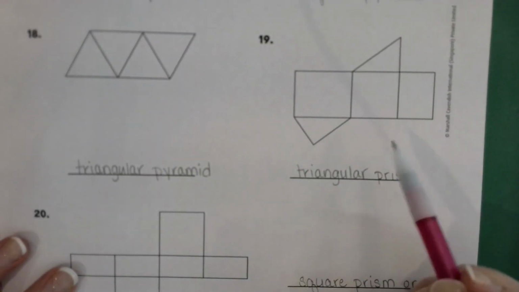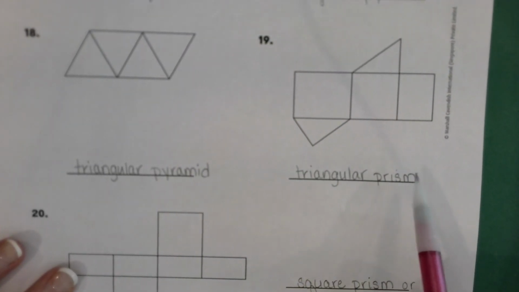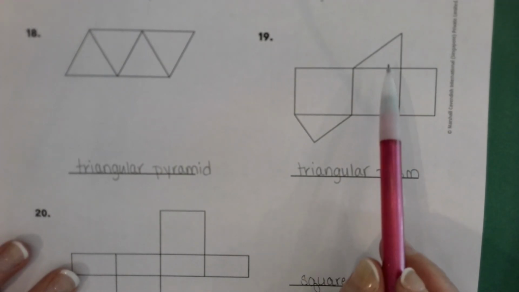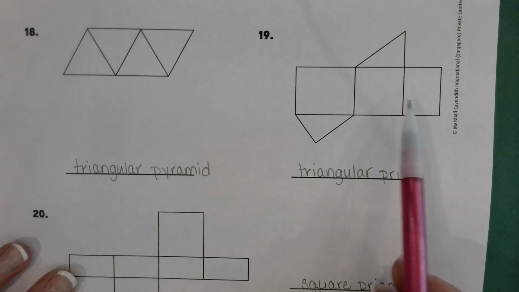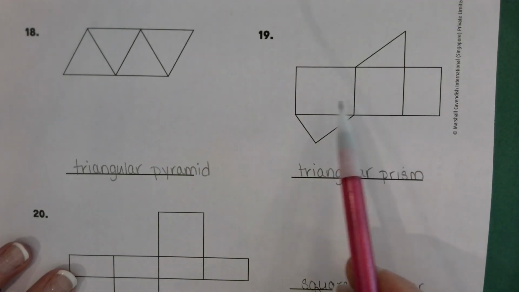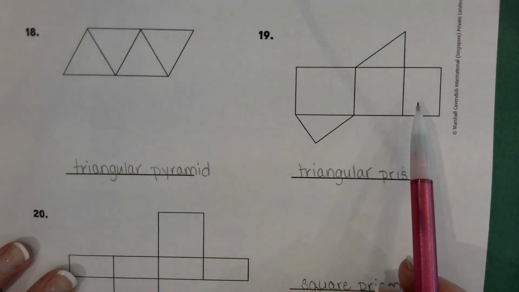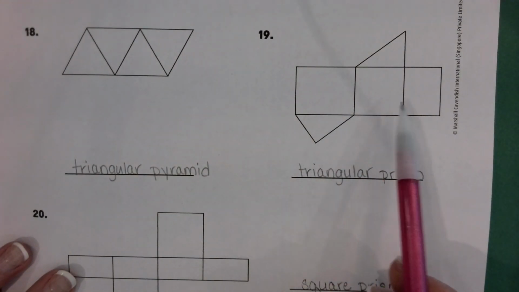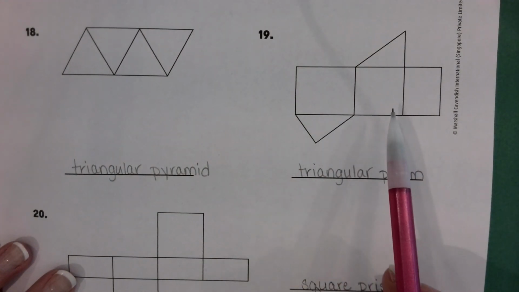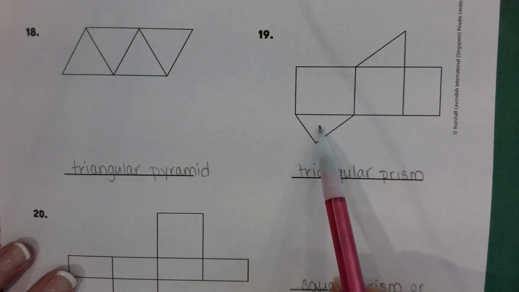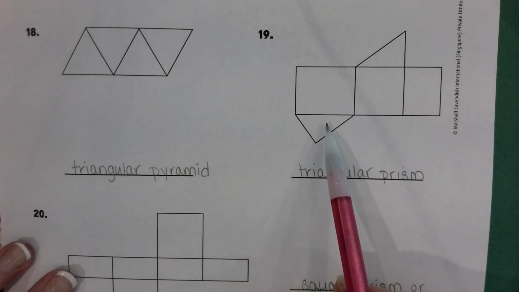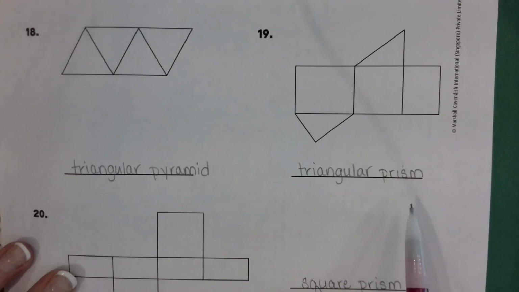And this one, kind of same idea. I know it can't be a pyramid because not all the faces are triangles. So I know it's got to be a prism of some sort because we have rectangles here, and that's what forms a prism. But I have these two triangles. So that must be my bases, and so it would be a triangular prism.